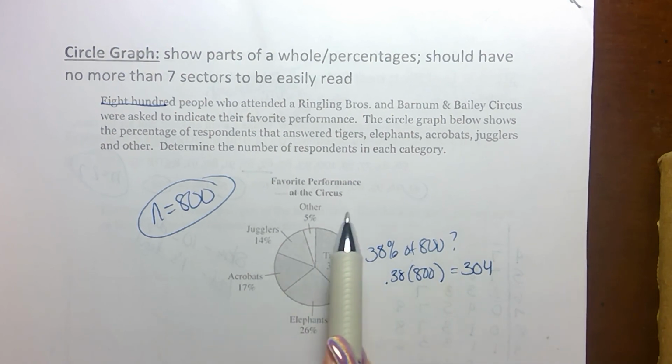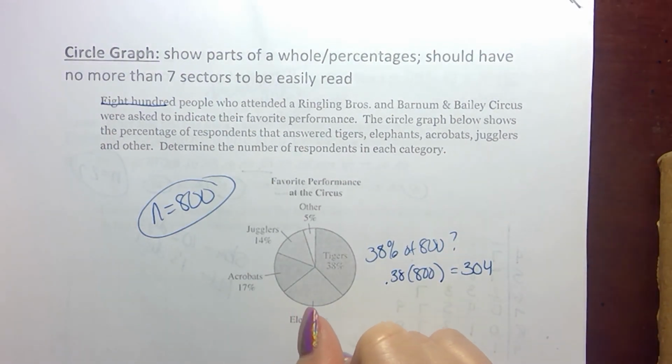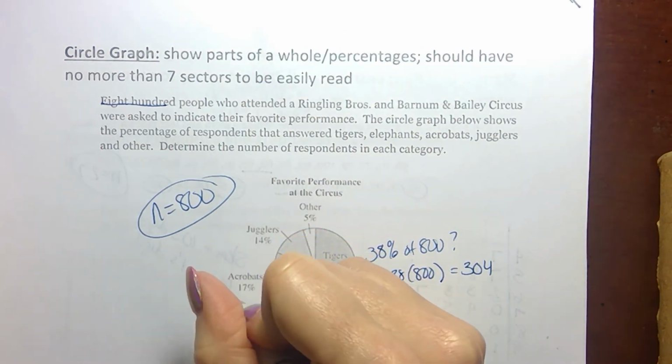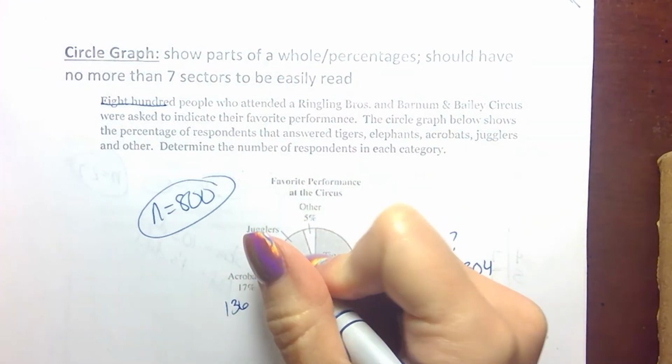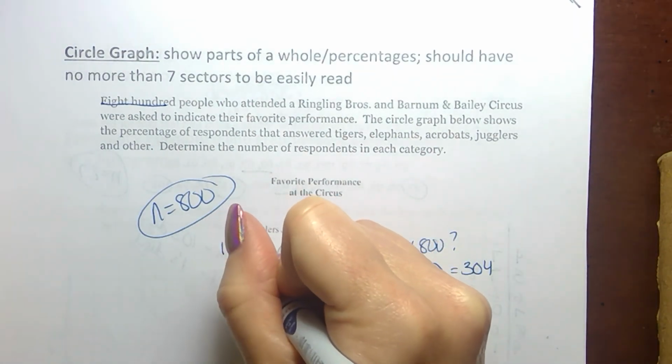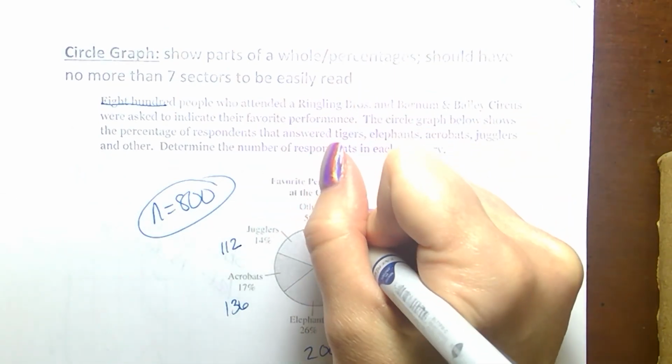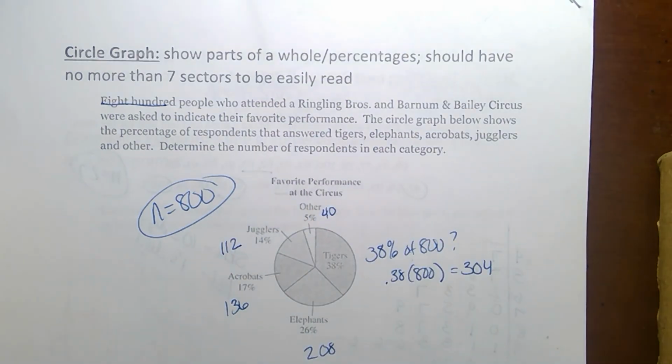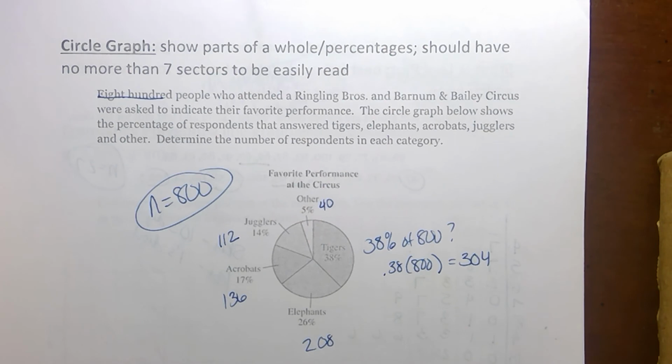Go ahead and do that same process for all of these to find out how many people picked each of these different acts as their favorite. The entire circle represents all 800 people, so when you're done, your values should add up to 800.